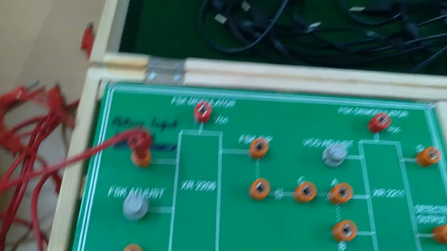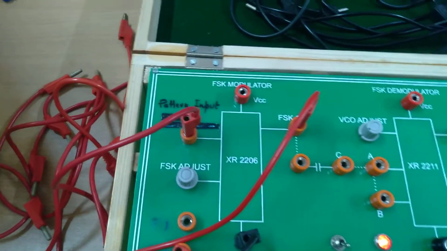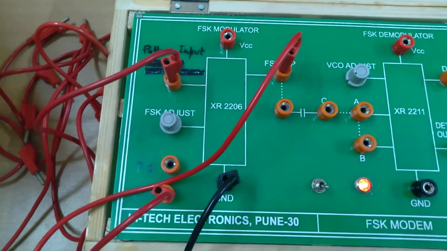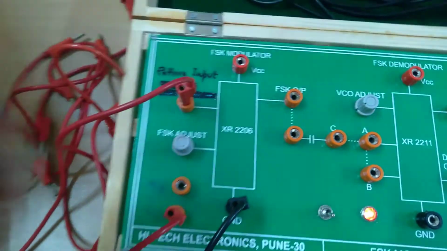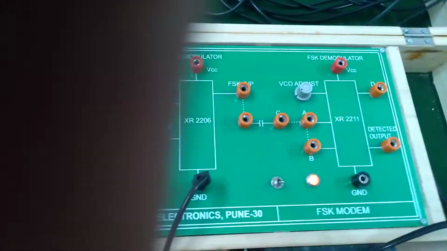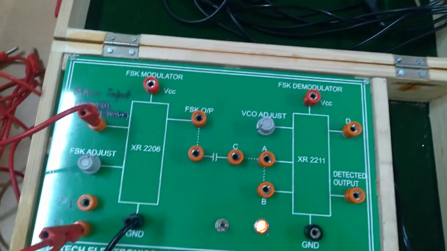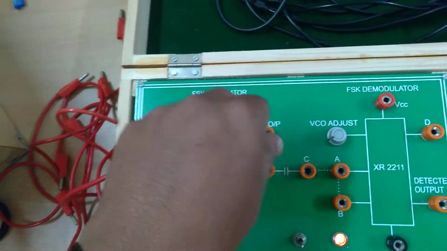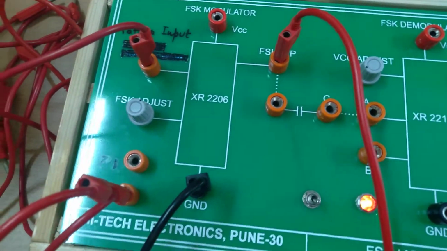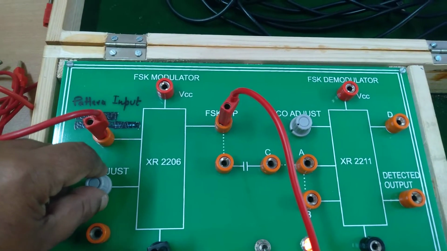Now we'll check the FSK modulated output. This is the point where the FSK output can be checked. Now I'll look at the FSK output with respect to the pattern input. First I'll connect channel 1 to the pattern, and channel 2 to the FSK output. So I am connecting the second CRO probe to the FSK output. Now we'll see what the FSK output looks like. I'll just show you the FSK output.